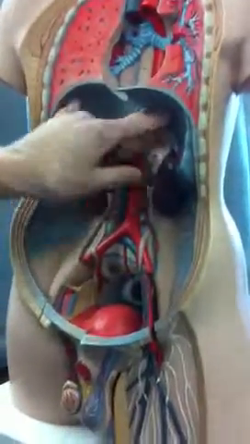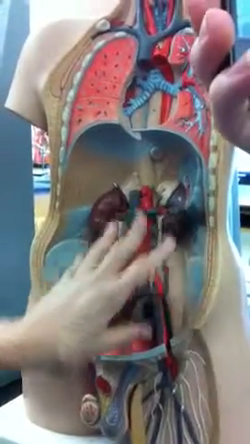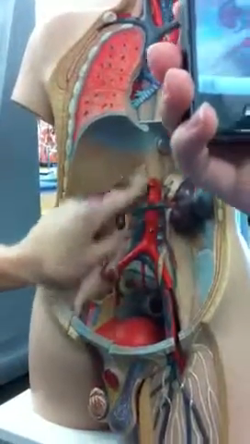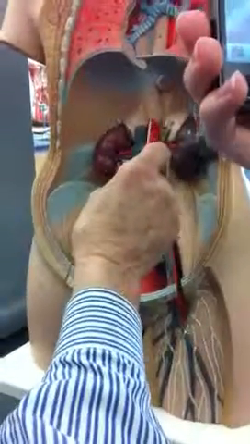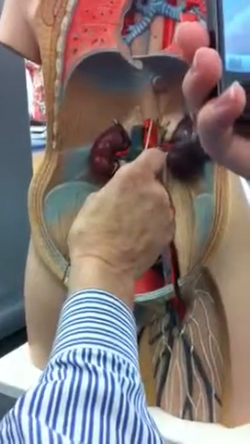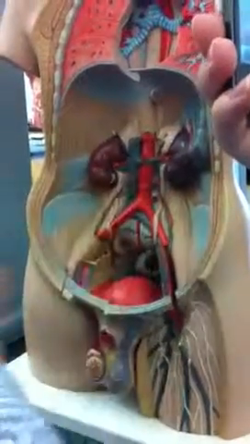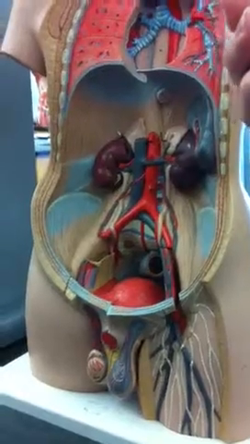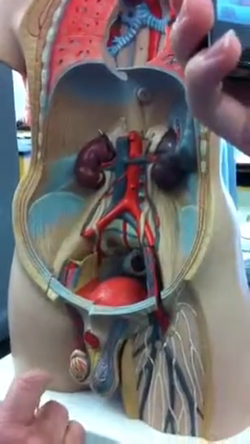This is the diaphragm. Here we have a nice diaphragm separating the thoracic and abdominal cavities. So here now is our abdominal aorta. Coming from the abdominal aorta, immediately after passing through the diaphragm, is the celiac trunk. And branching from the celiac trunk, you do see three vessels.